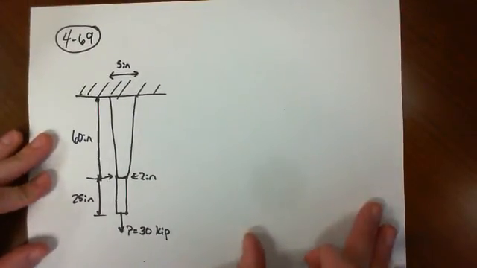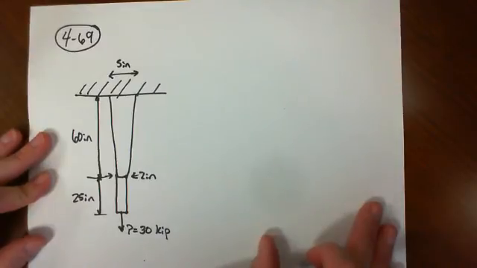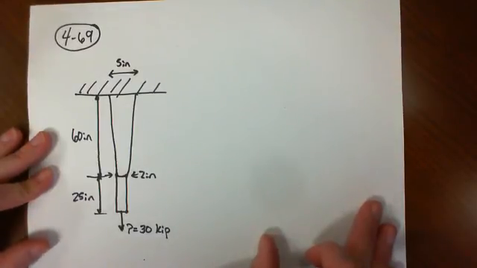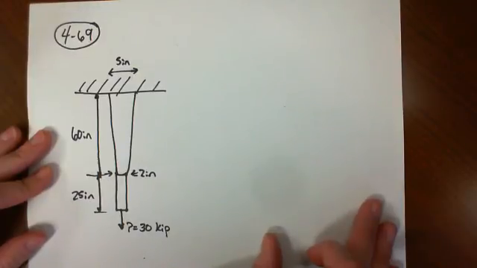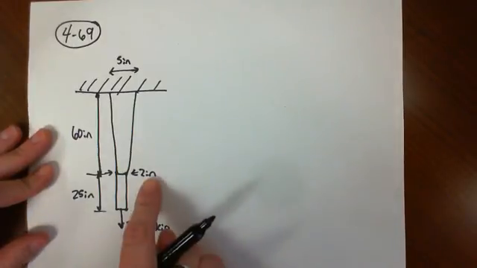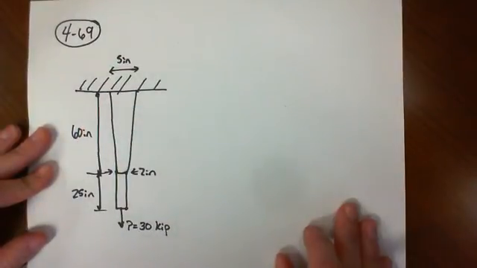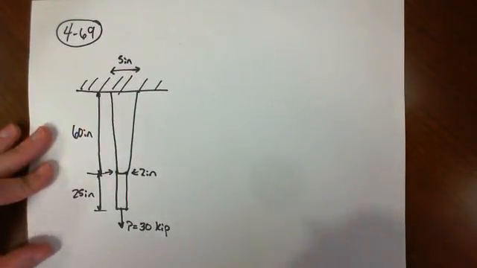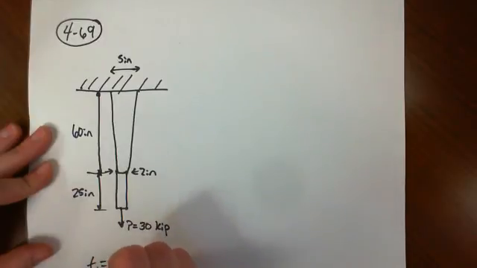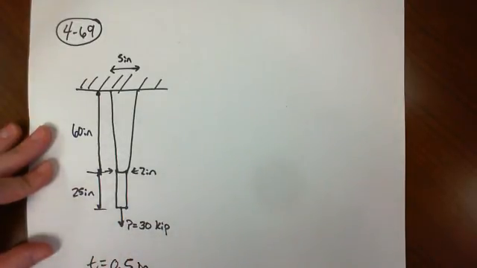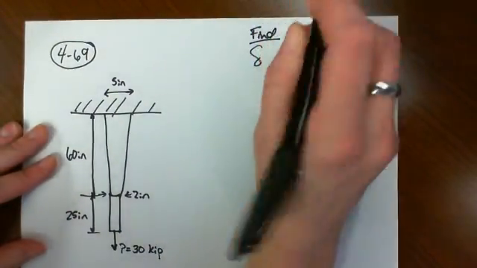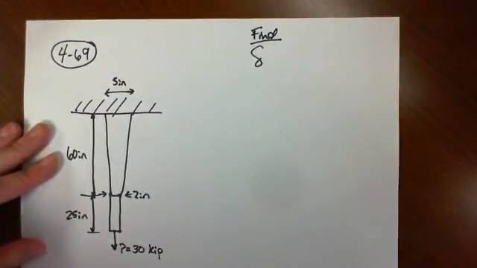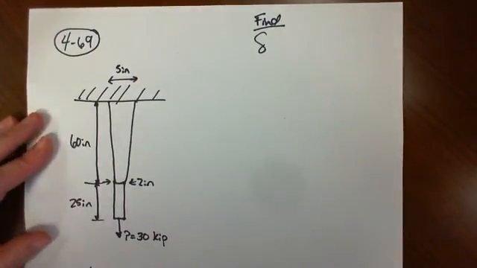This is example problem 469 from your book. A structural steel bar of rectangular cross-section consists of uniform and tapered sections as shown in the figure. The width of the tapered section varies linearly from 2 inches at the bottom to 5 inches at the top. The bar has a constant thickness of 0.5 inches. Determine the elongation of the bar resulting from application of the load. Neglect the weight of the bar.